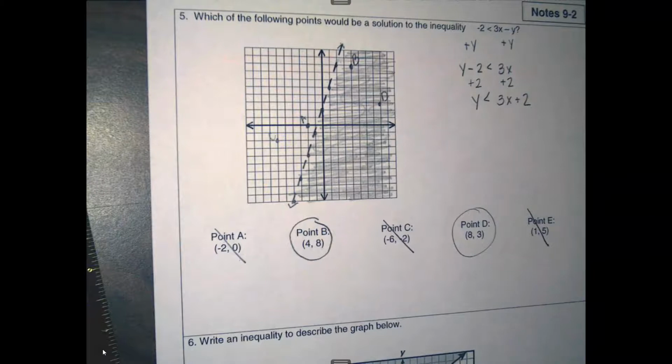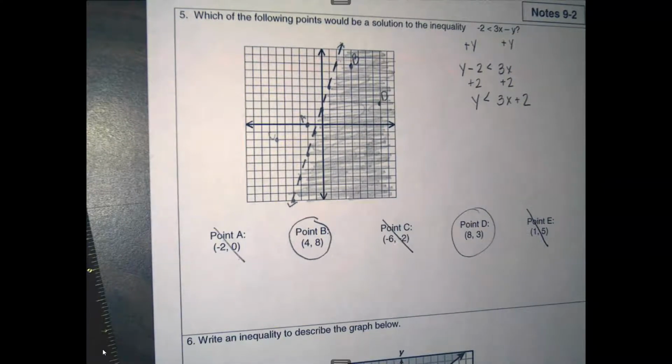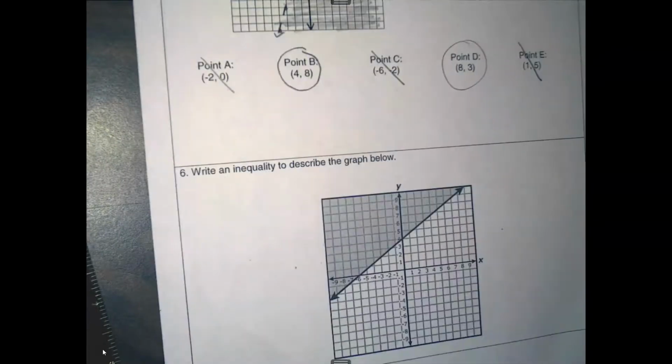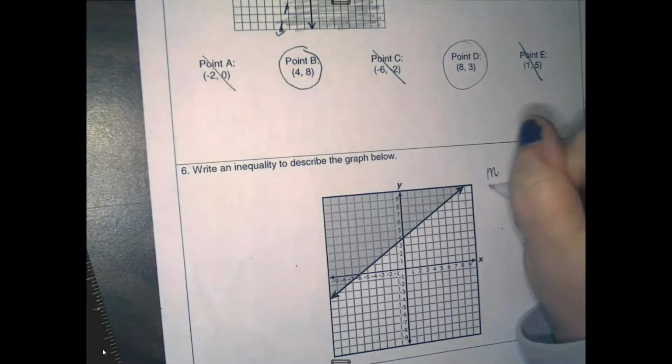All right, the last question is a little bit backwards what we've been doing. So now we have a graph, and we need to write the inequality. So I'm going to start by finding my slope. So I'm going to find my slope and my y-intercept.